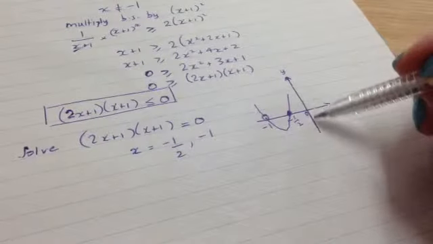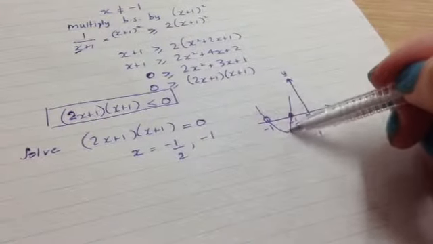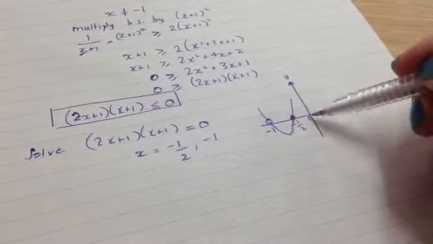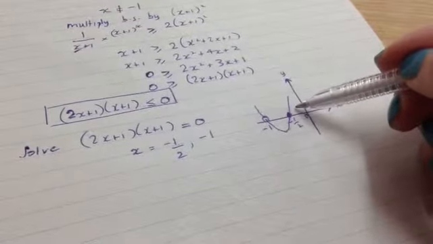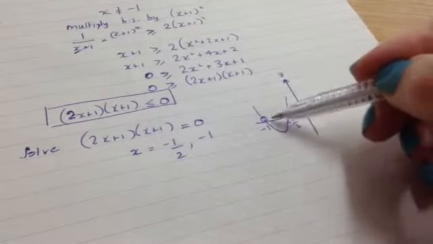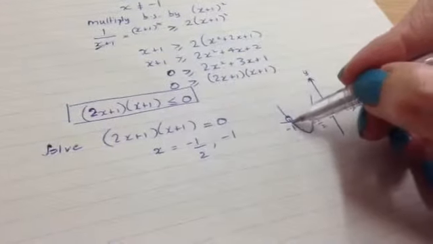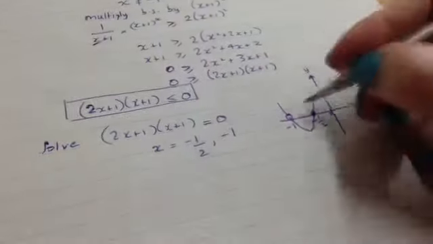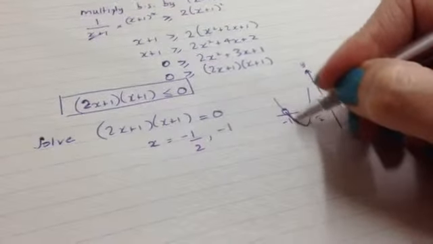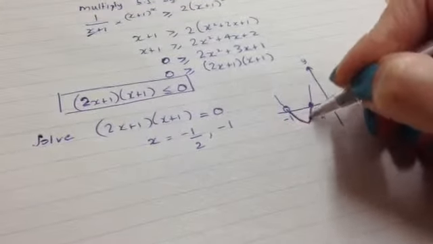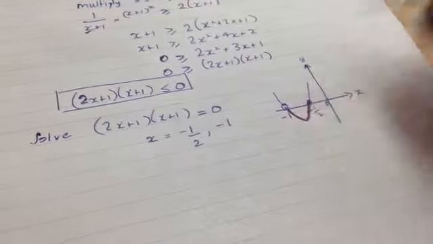The function is less than or equal to 0 here, below the x-axis, and it's greater than or equal to 0 here. We want less than or equal to 0, so we're going to outline, I'll use a red pen, just outline that, darken that bit.